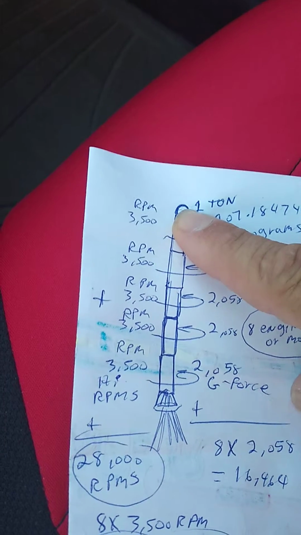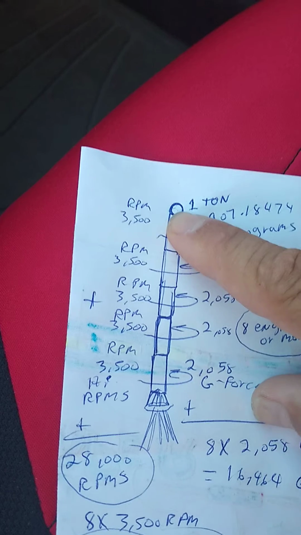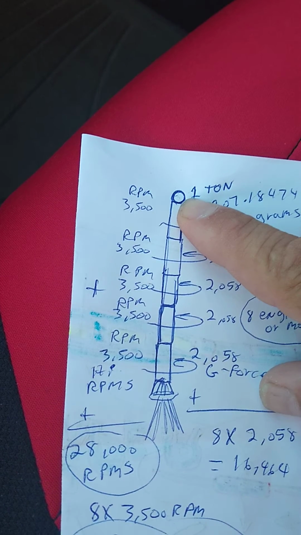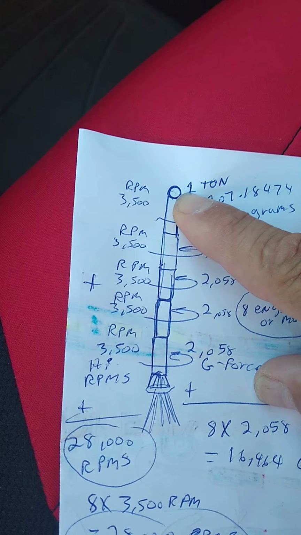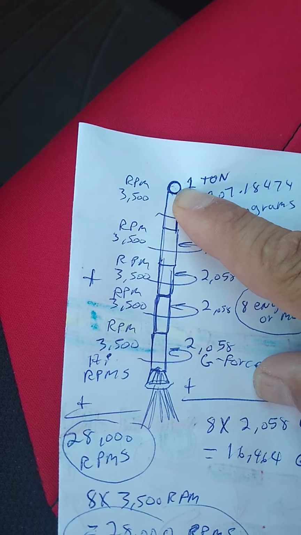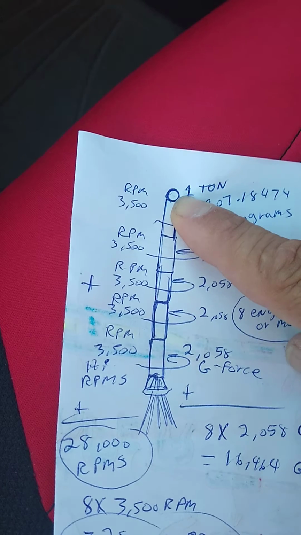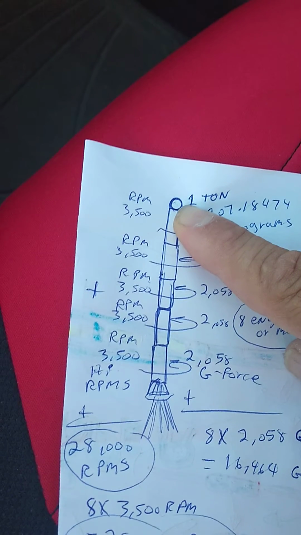16,464 Gs. The Gs are multiplying. That's the total G forces spinning at this moment. If you know your math and your science, the faster you spin, the heavier you get. Also, the faster you move, the heavier you get. So that's Einstein's theory, relativity and all that stuff.